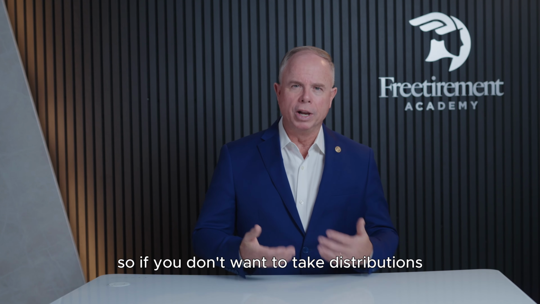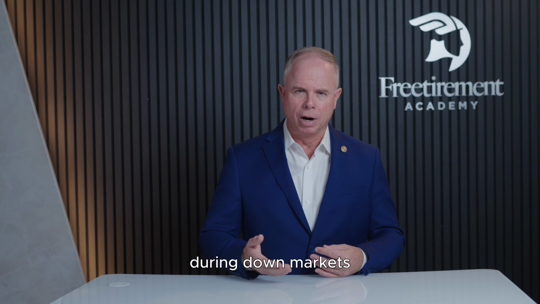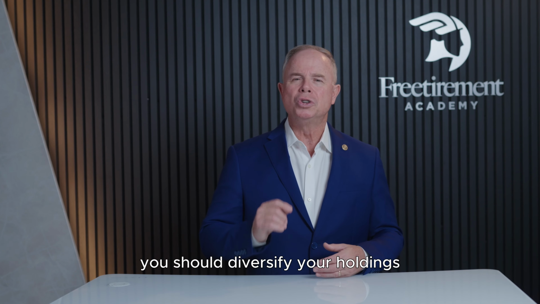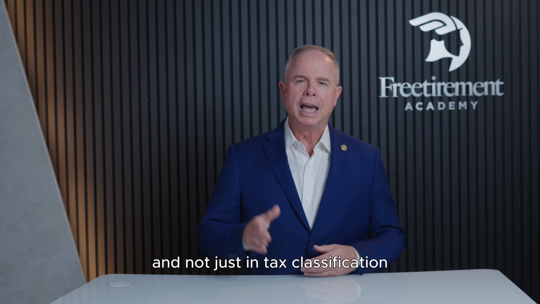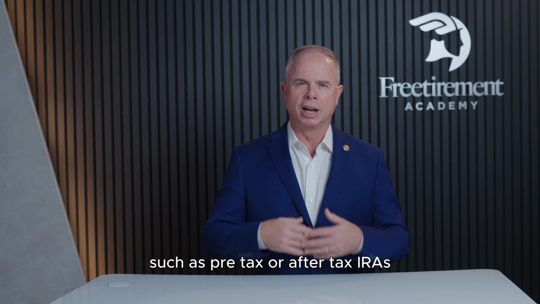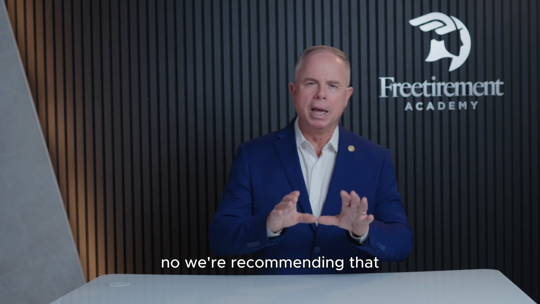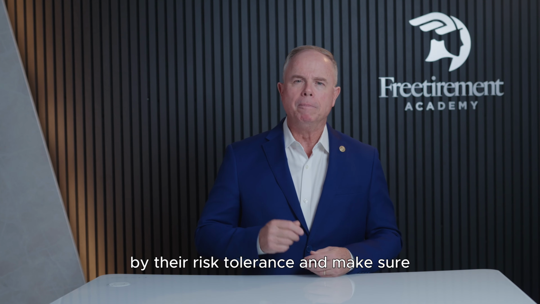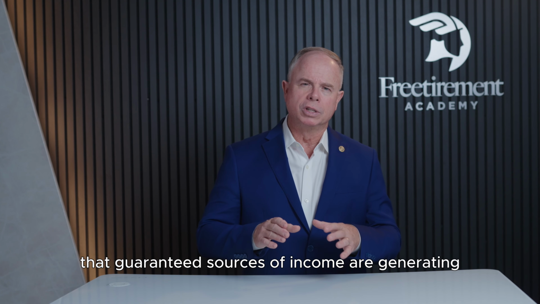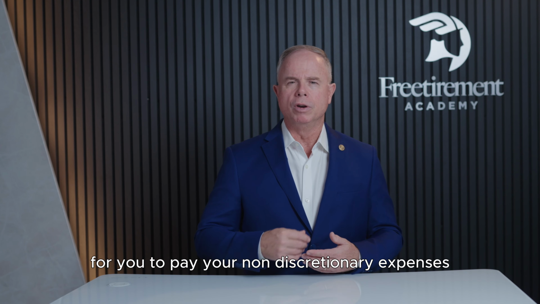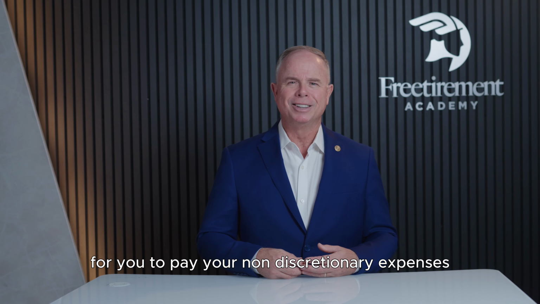So if you don't want to take distributions during down markets and be a victim to the sequence of return risk, you should diversify your holdings, and not just in tax classification, such as pre-tax or after-tax IRAs. No, we're recommending that you should further diversify them by their risk tolerance and make sure that guaranteed sources of income are generating enough revenue for you to pay your non-discretionary expenses.